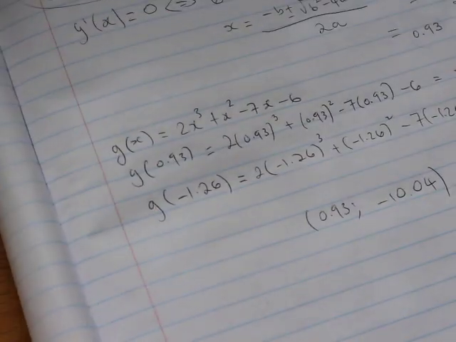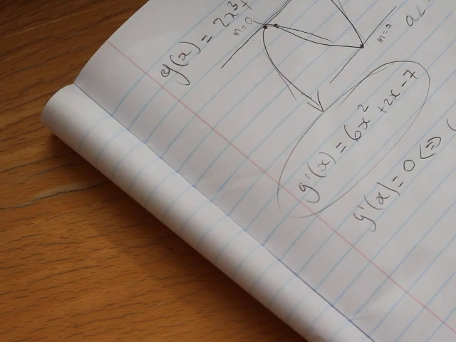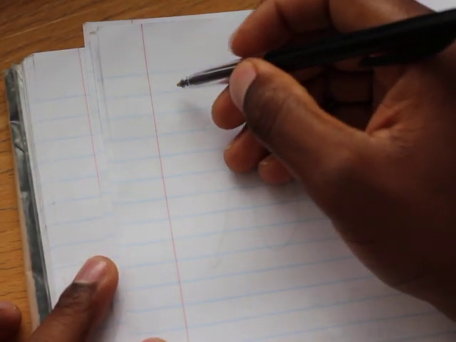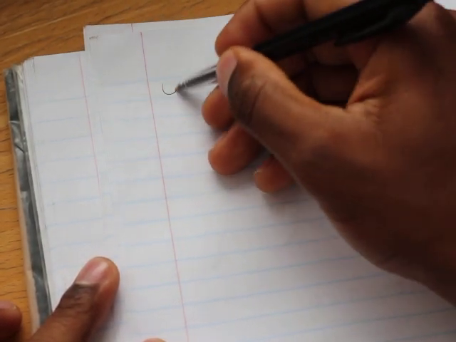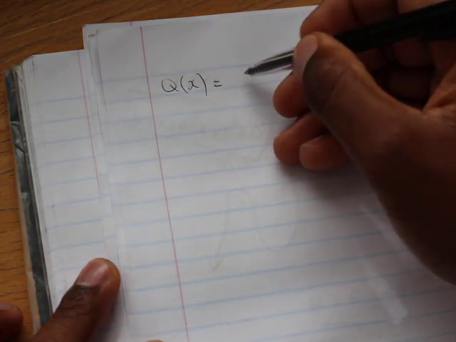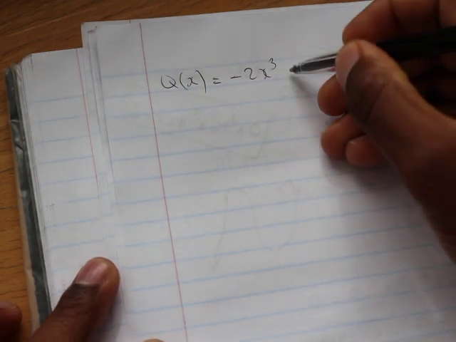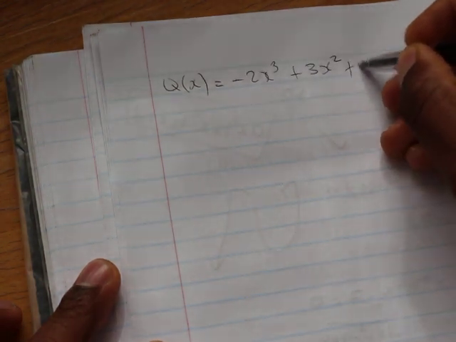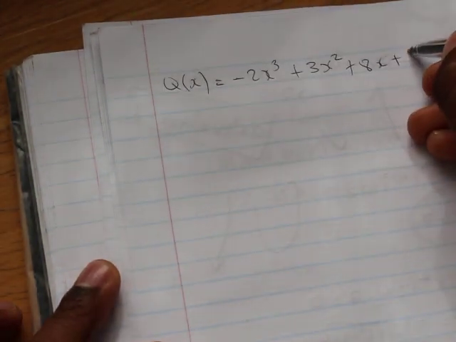Right, so let's look at another problem. So this time around we're going to look at a different function. Let's say it's q of x, which is equal to minus 2x cubed plus 3x squared plus 8x plus 3.